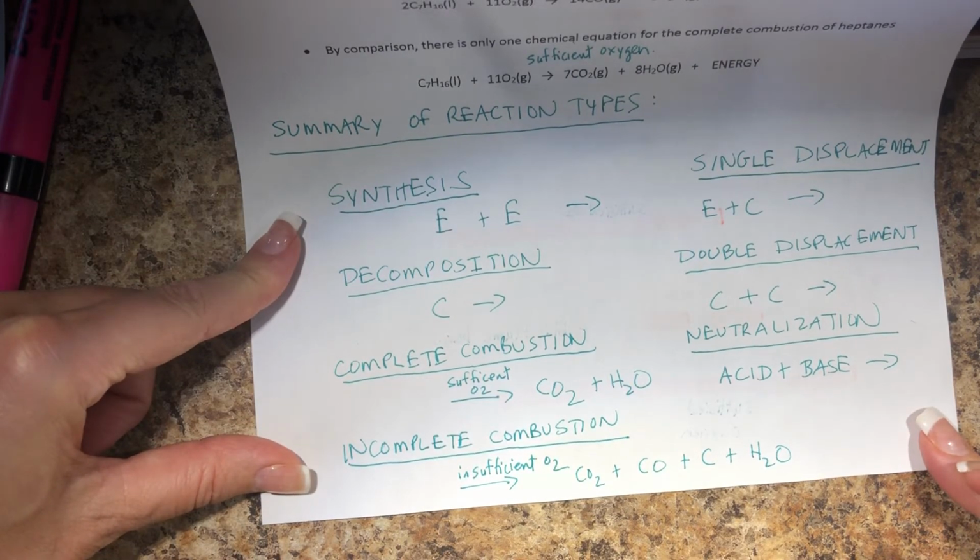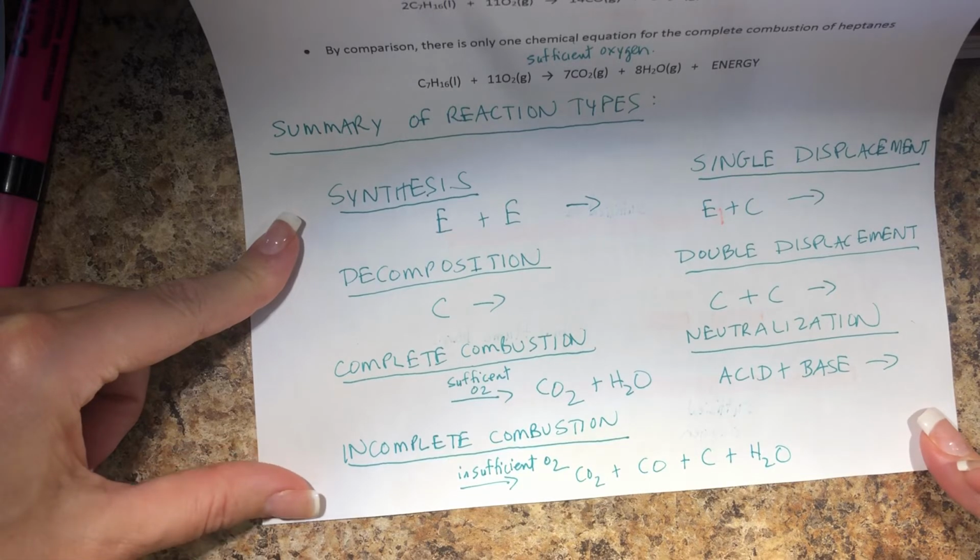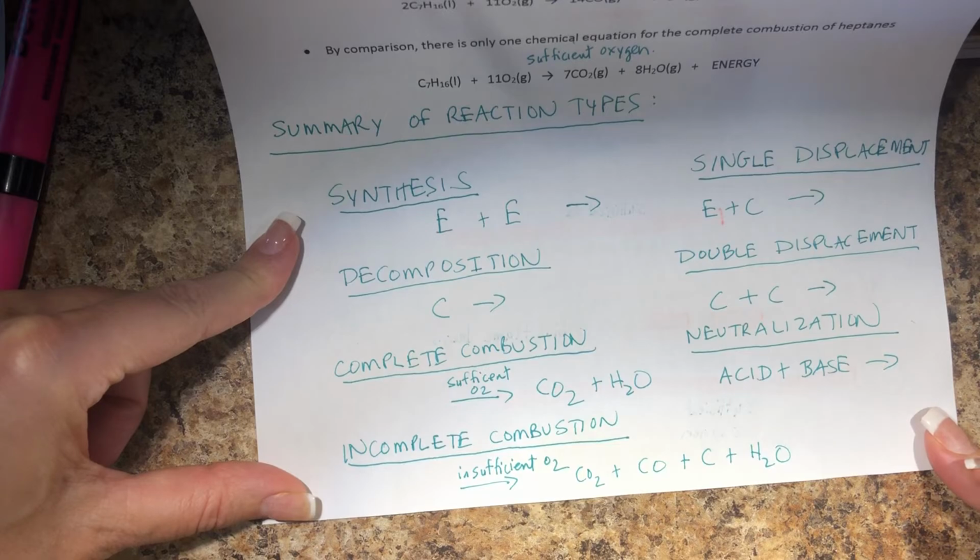So that summarizes the types of reactions that we have looked at overall. There are a few exceptions in the various types, but hopefully this helps you to further understand the different types of reactions.